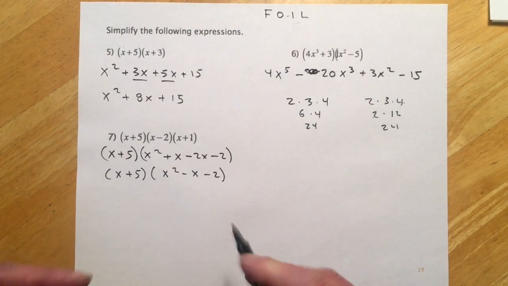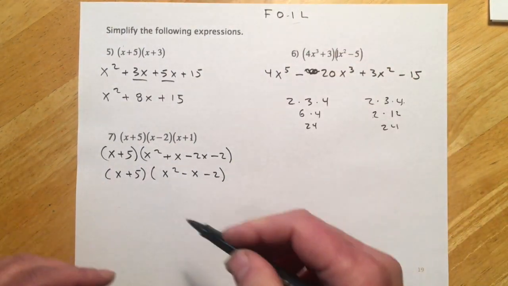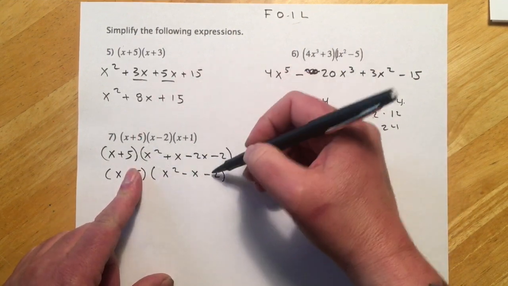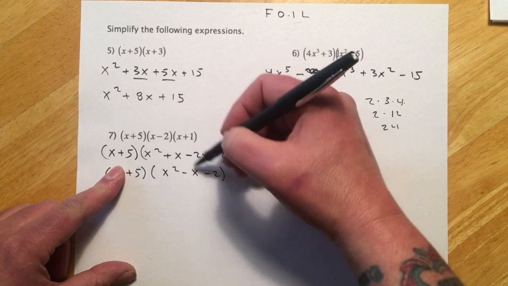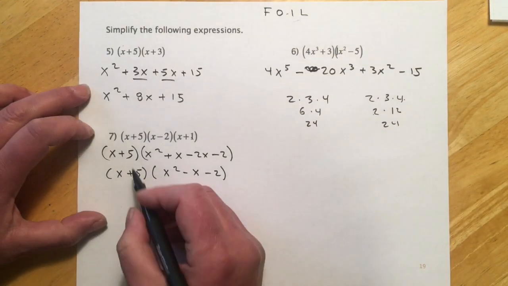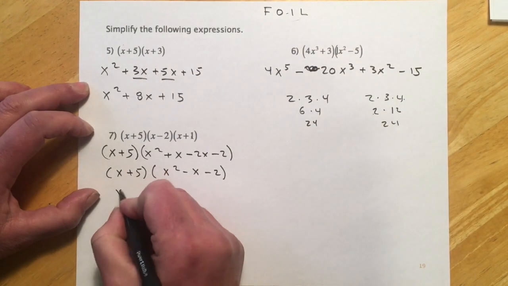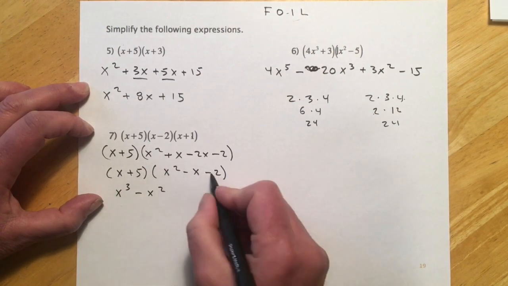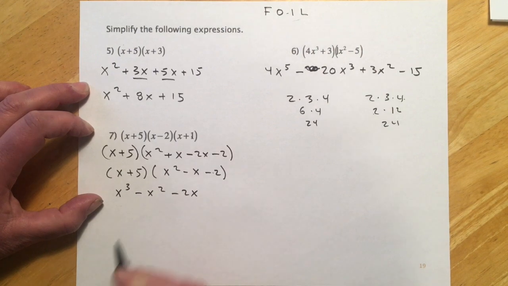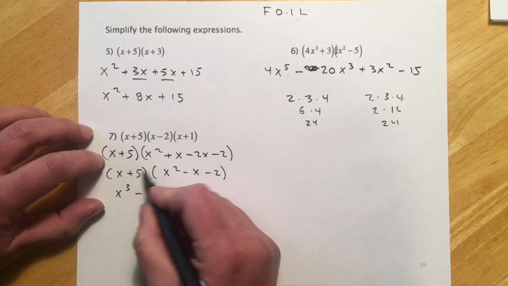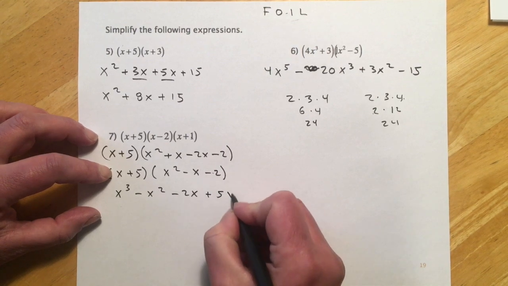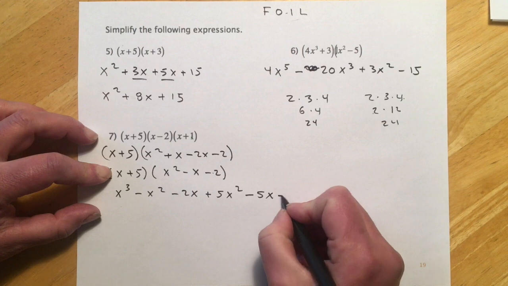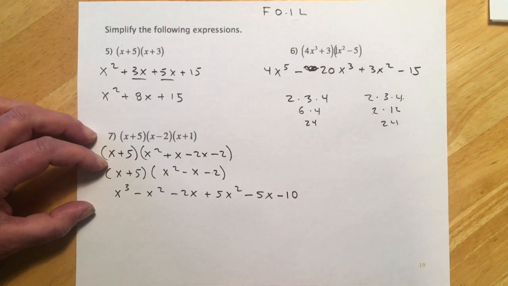So then this, I'm going to FOIL again, except it doesn't spell FOIL. So this is where I like to think of it as distribute. So I'm just going to distribute the x across all 3, and then I'll distribute the 5 across all 3. So x times x squared would be x cubed, and with the x we'll make minus x squared, and then times the minus 2 for minus 2x. And then same thing with the 5. We'll just go 5x squared, 5 times negative x for negative 5x, and then 5 times negative 2 for negative 10.